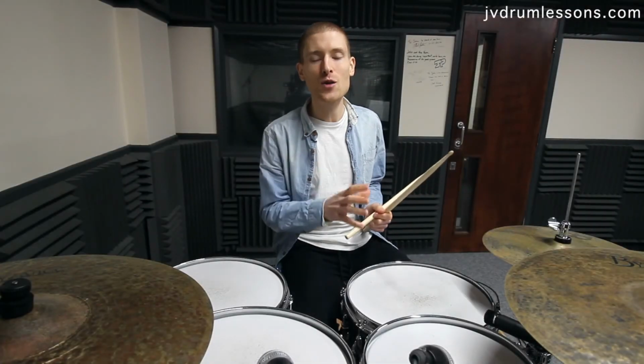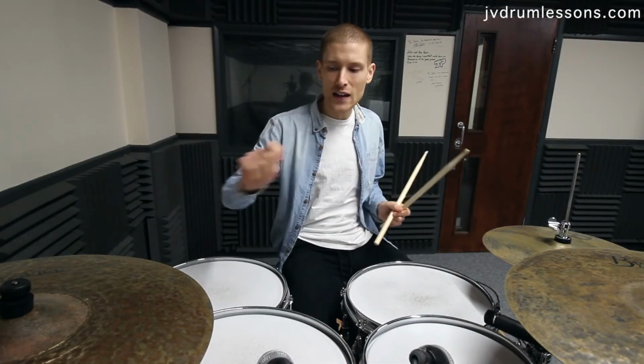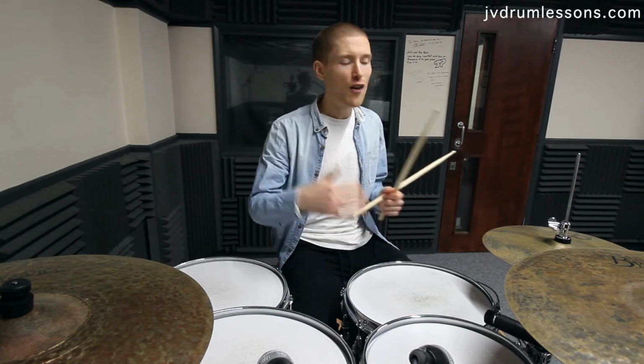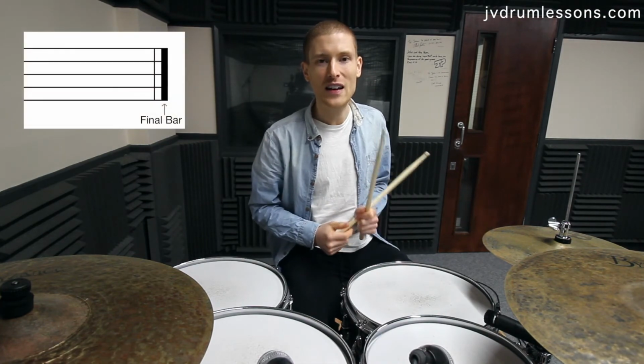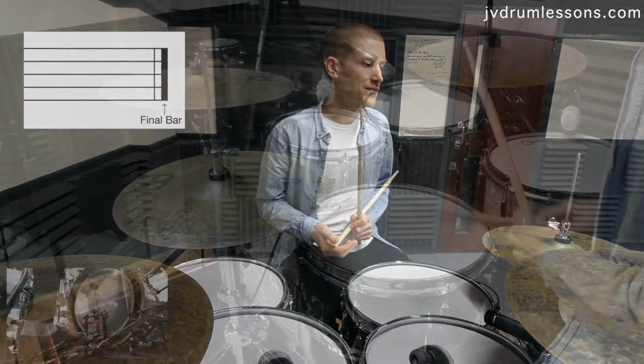And now we'll try bars 25 and 26. So just playing that half bar of groove, half bar fill, and then finishing with that crash. And you can see it's that last bar because we've got that final bar line there to complete the piece.